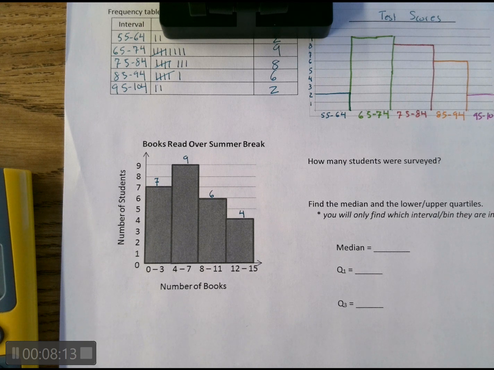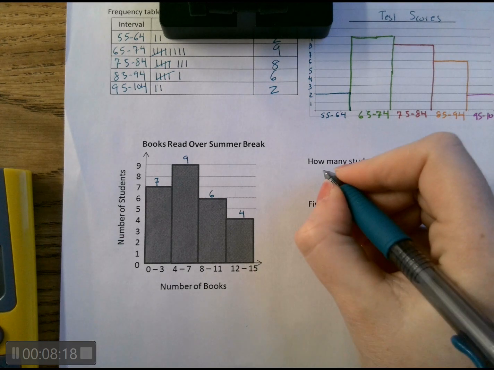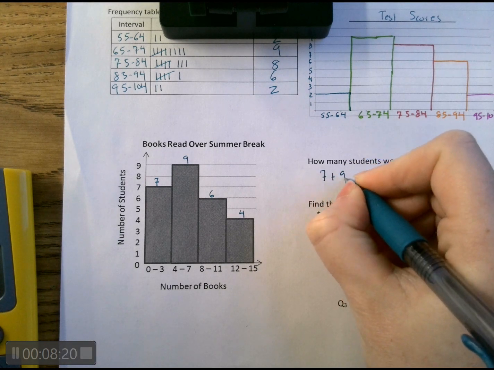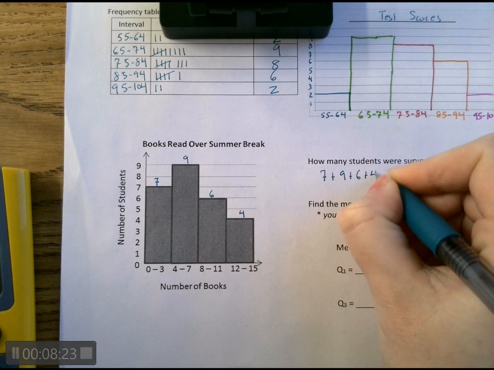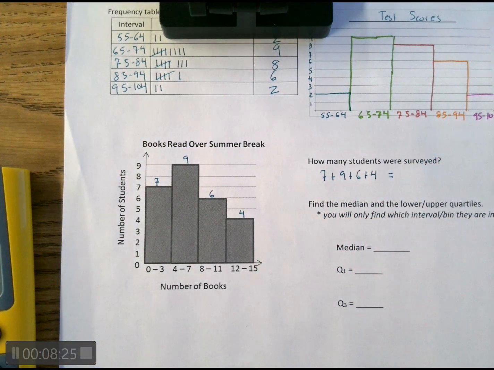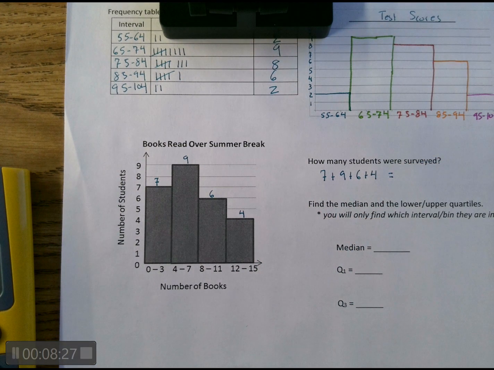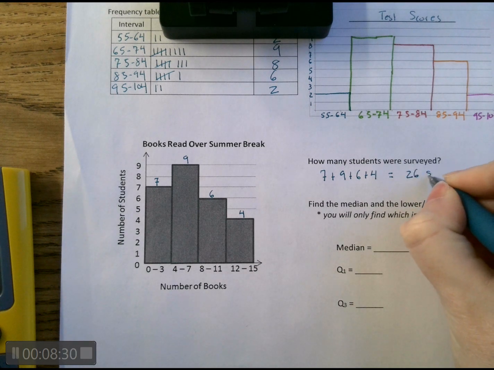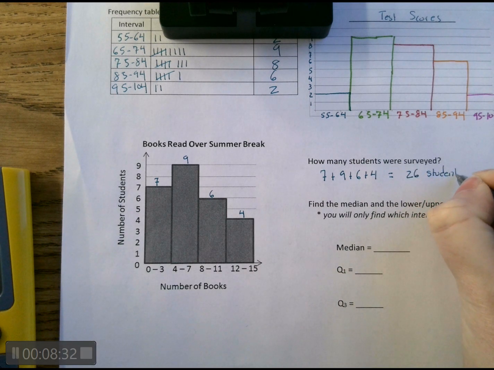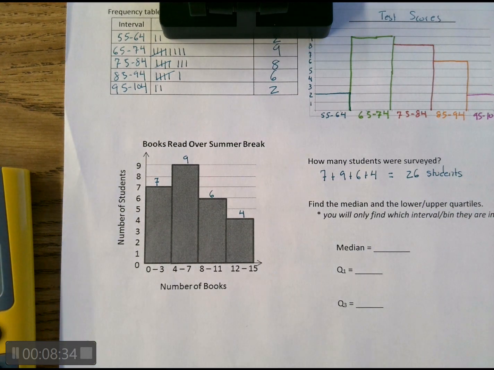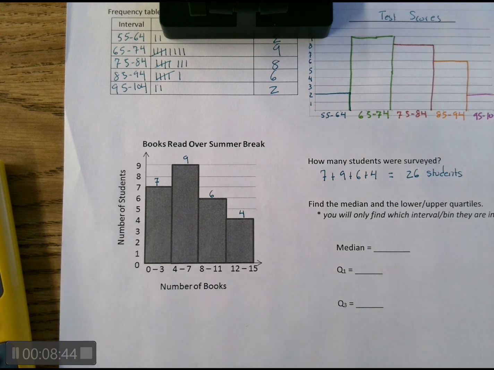Okay? So, how many people total were surveyed? You're just going to add up your frequencies, which in your calculator is going to give you 26 students. Alright? Now we need to find the median and the lower and upper quartiles. This is kind of difficult, because we don't have those individual values.